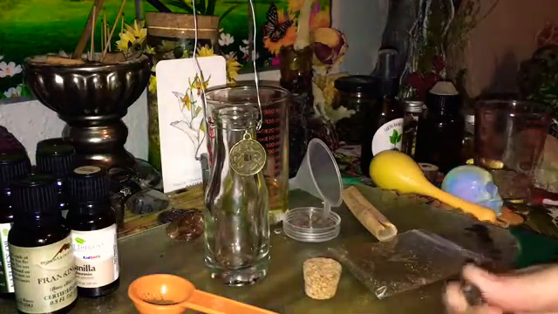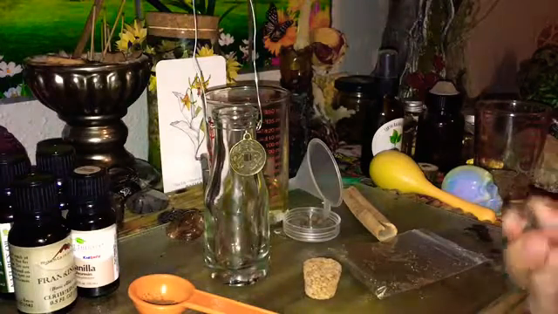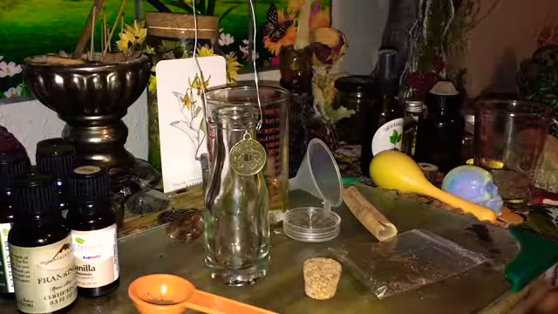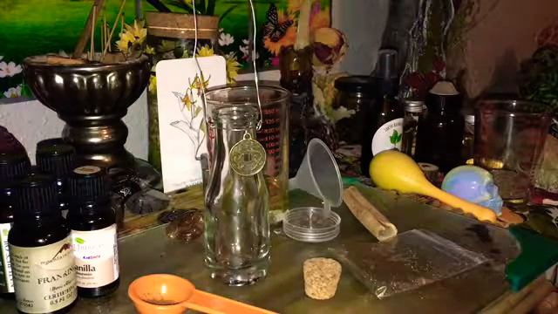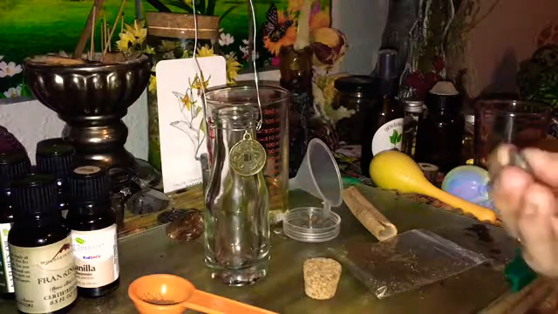I like to talk to my lodestone and let it know, hey, I'm going to feed you. While I feed you, can you feed me money, or can you feed me love, or whatever it is that you're wanting this lodestone to attract, to draw in for you. So I'm using it for money.